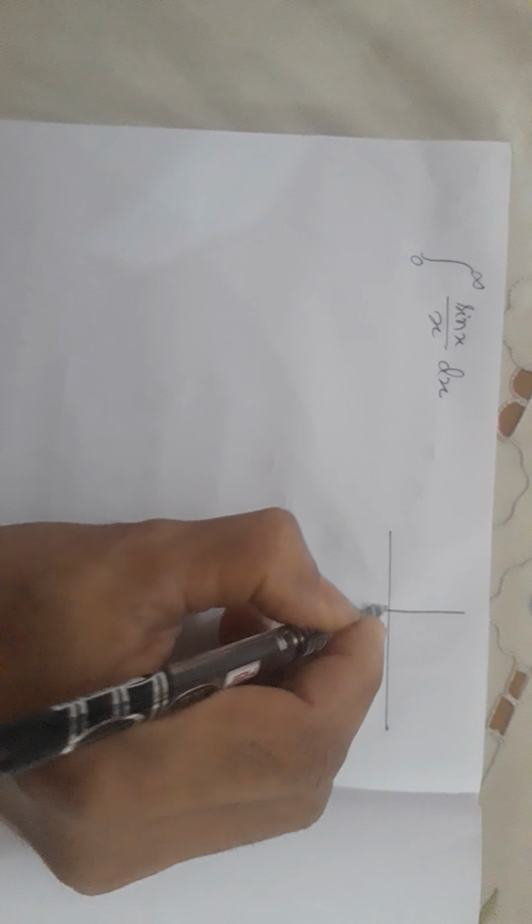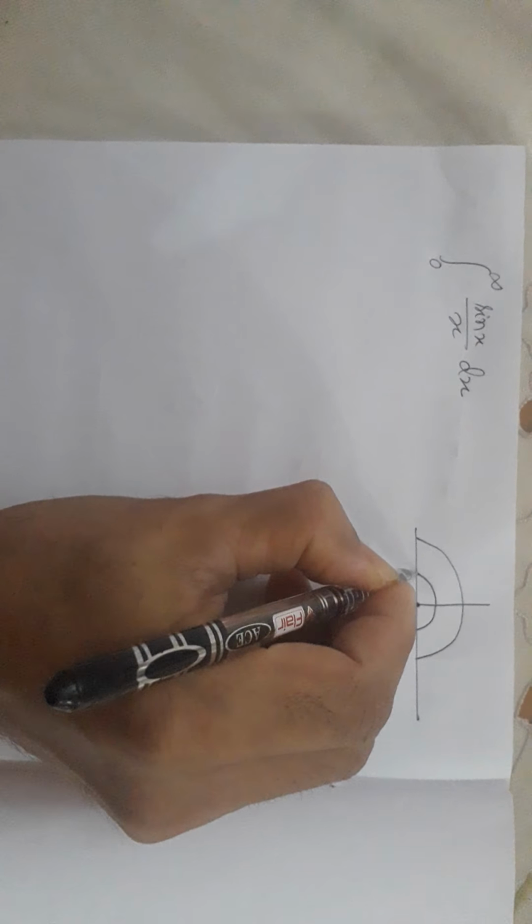So in our last class we evaluated the improper integral of sin x by x by considering an indented contour, because the function was not analytic at 0. So therefore we have considered the indented contour. Indented contour means there are some breakpoints.